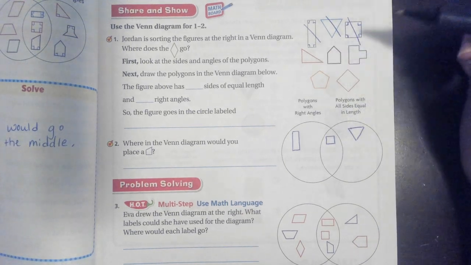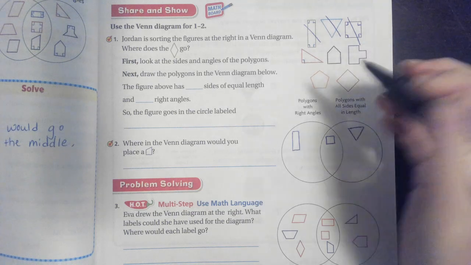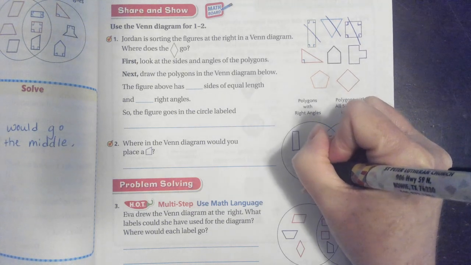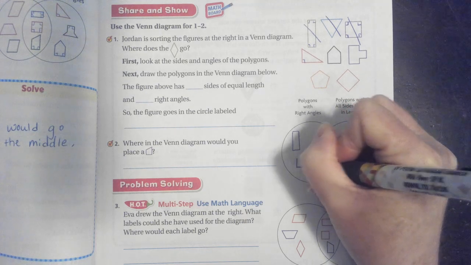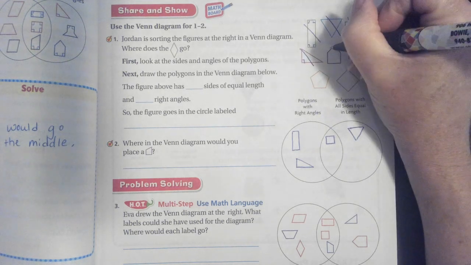Then we've got another triangle, different type of triangle. This one does have a right angle, but all sides are not equal in length. So I'm going to put him over here, make that right angle there, and then let's connect those two.